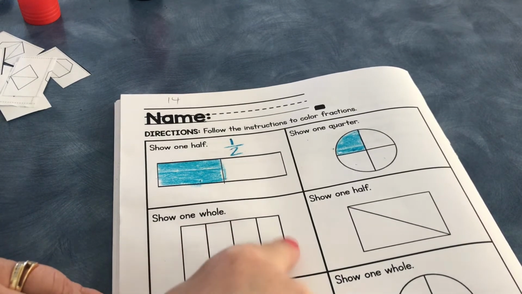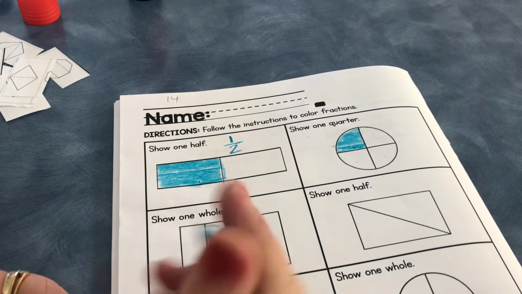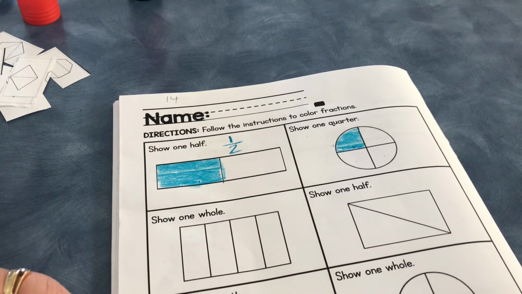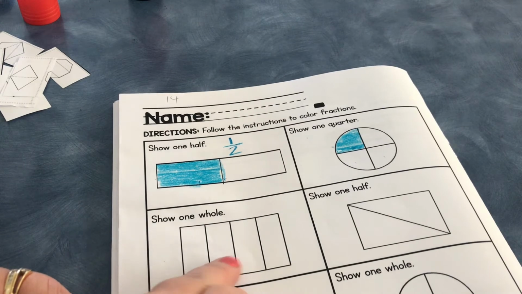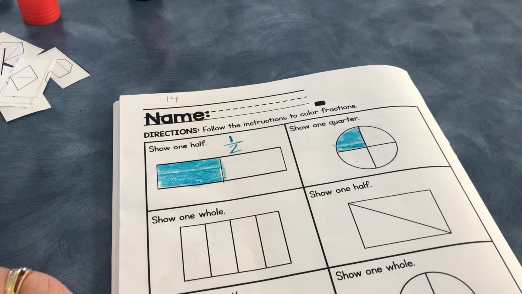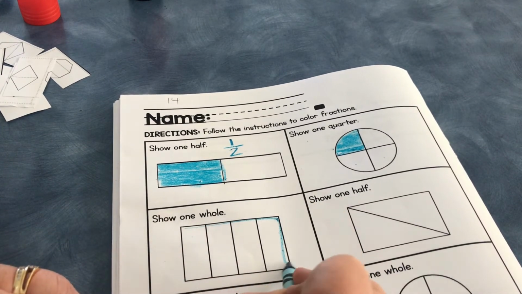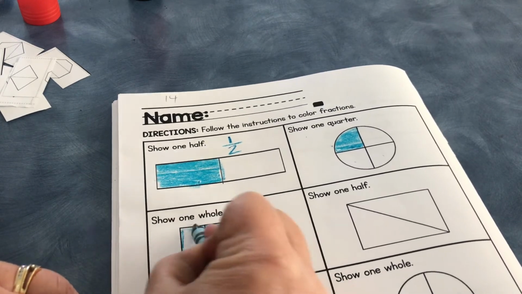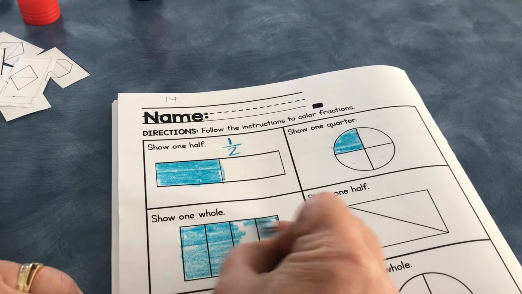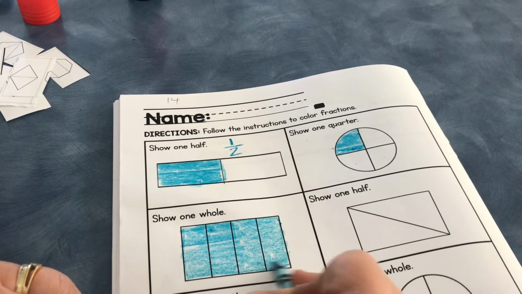Over here it's telling me to show 1 whole. Well, that's tricky. If I would color in 1 of these, it would be 1/4. If I color in 2 of those, it would be 1/2. If I color in 3 of those, it would be 3 out of 4, or 3/4. A whole means I'm coloring in the whole thing. So I have to make sure I get the whole thing. I'm doing a nice neat job of coloring.